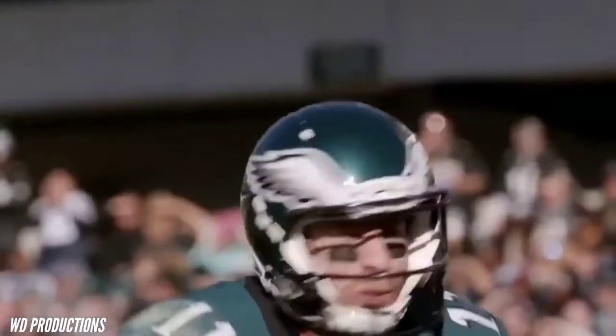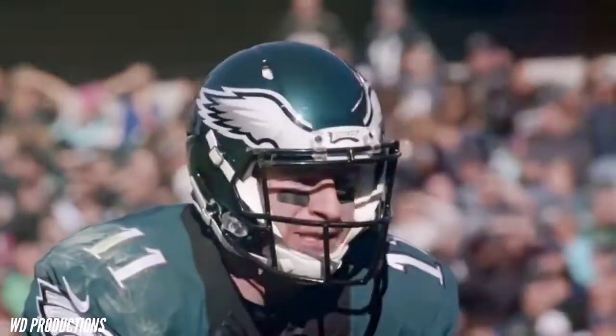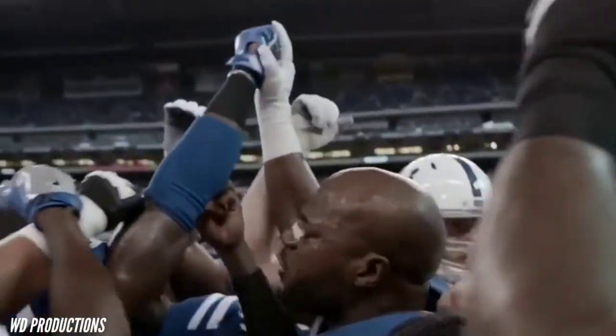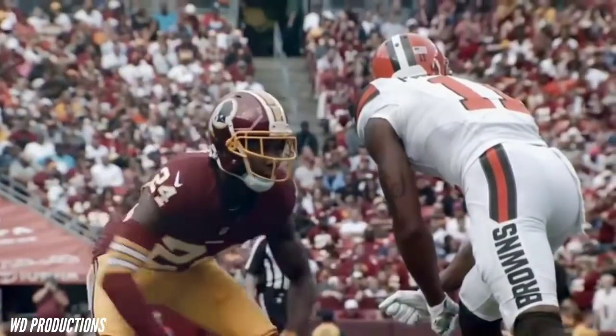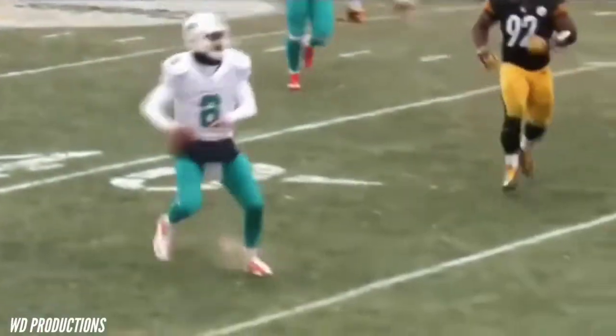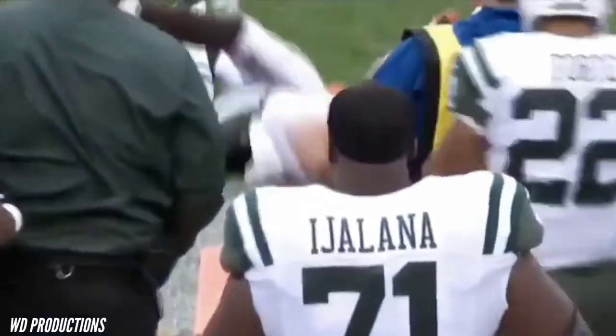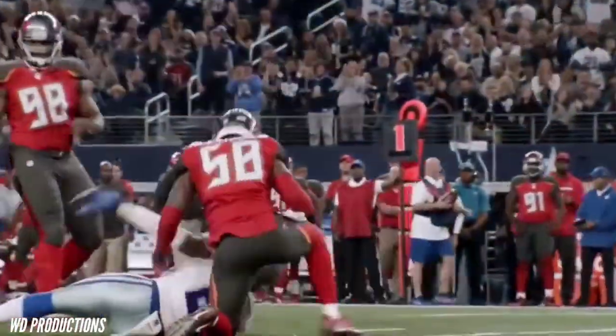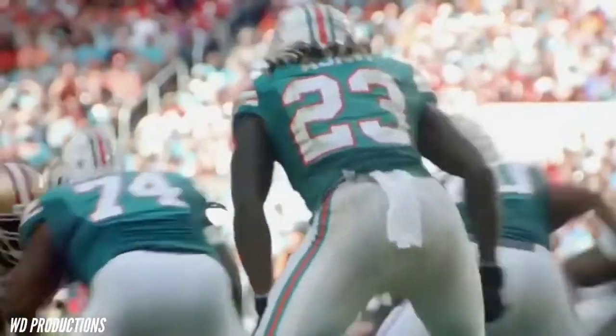Now, for this episode of Film Study, we're going to be talking about a topic that is starting to change the way defensive coordinators and offensive coordinators think about game planning and how to play in the NFL. We're going to talk about a growing trend in play calling within the NFL. I'm talking about post-snap run-pass options and pre-snap run-pass options.